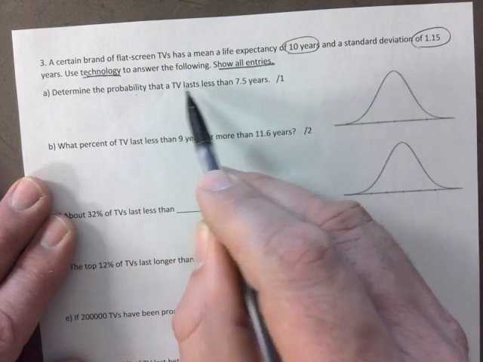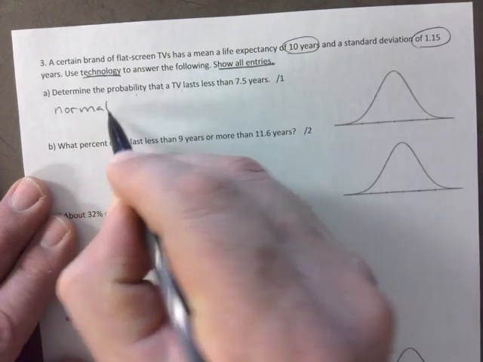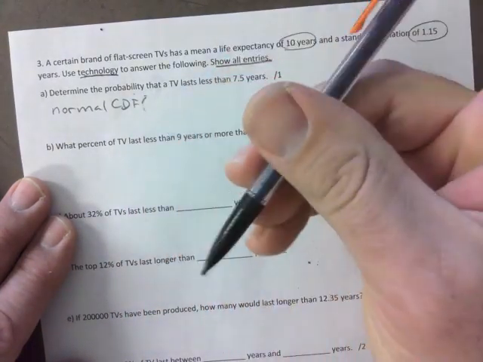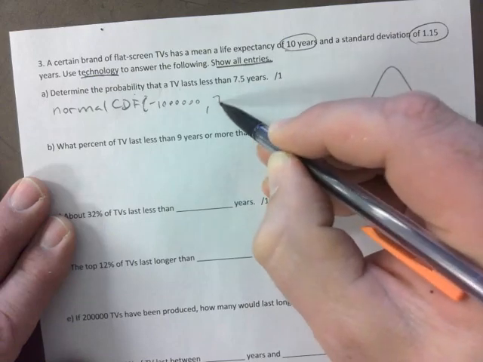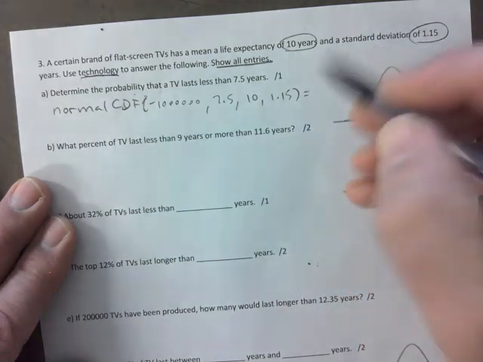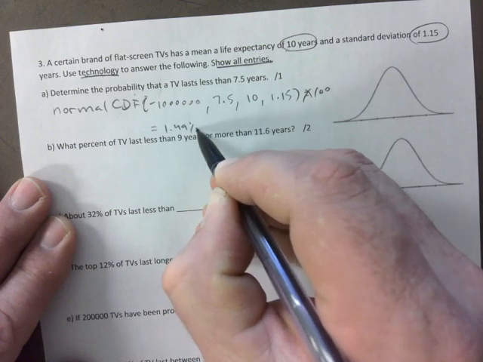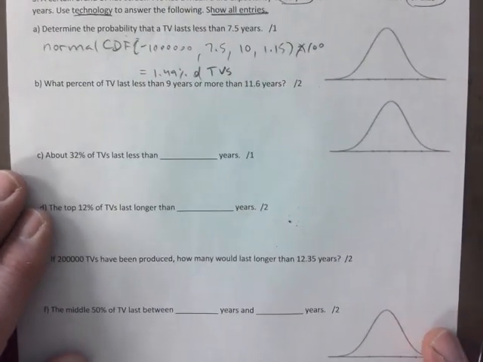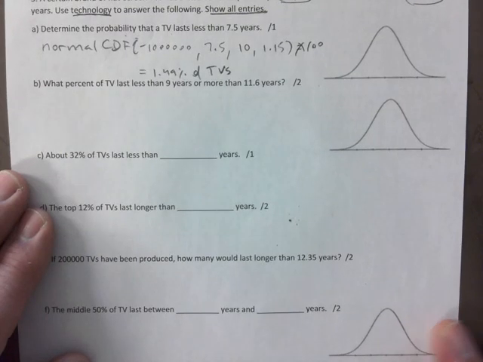Determine the probability that TV will last less than 7.5 years. It's asking for probability, and we want less than 7.5 years. So you just, come on, you just use a very small number here, right? All the way up to 7.5 years, and then mean and standard deviation. Multiply that by 100, of course, and you get 1.49% of TVs. 1.49% is fine. What percent of TVs last less than 9 but more than 11.6?